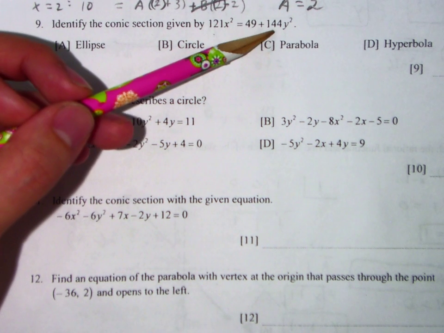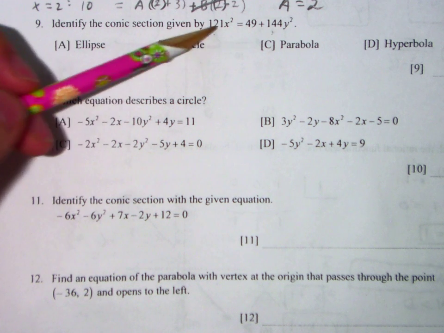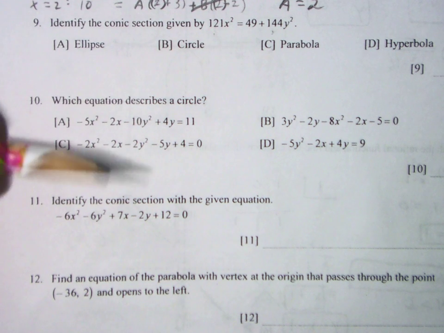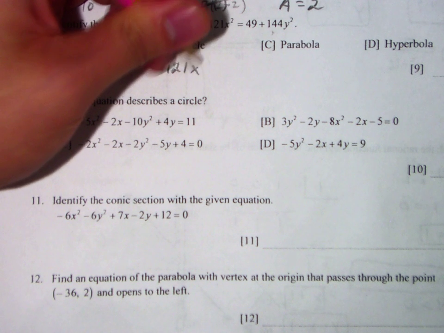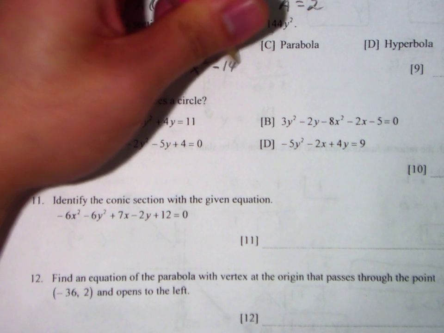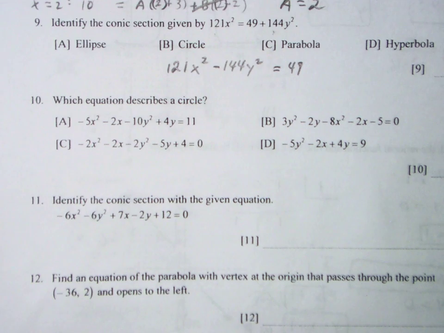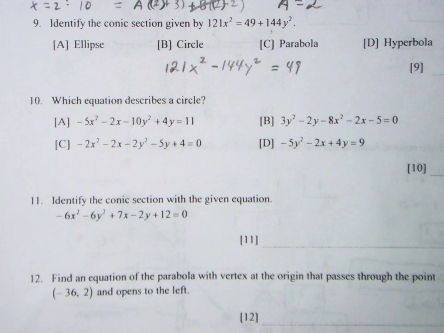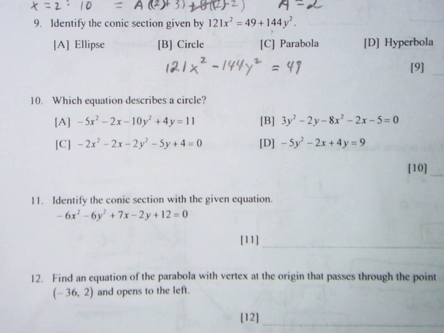So right here, I want to get the x terms and the y terms on the same side, so let's go ahead and subtract 144y squared from both sides. We would have 121x squared minus 144y squared equals 49. As I just mentioned, we got the x terms and the y terms both on the same side. Now, how can we identify which conic section this is?